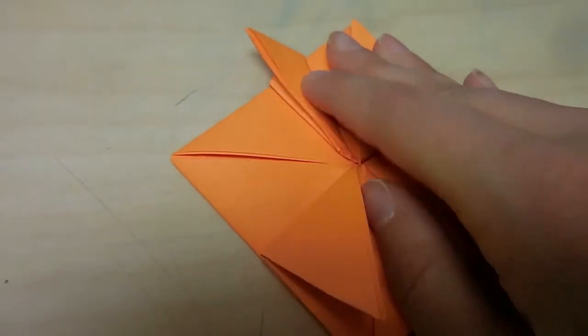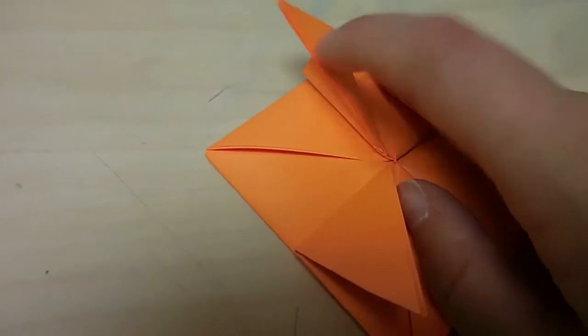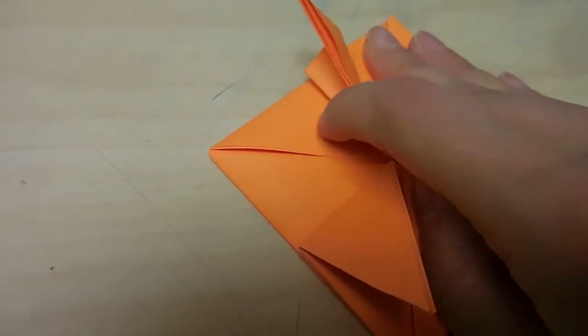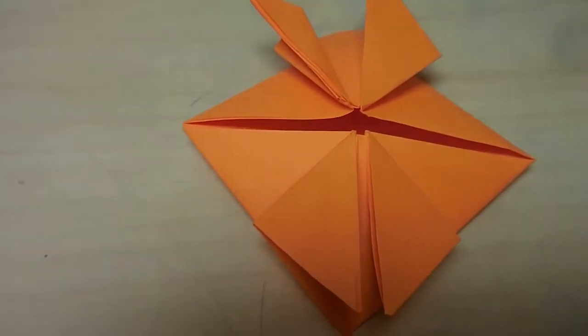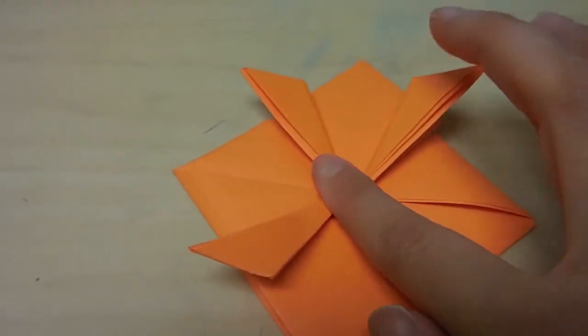So this is going to be my first little frog foot, and you can see how I took this edge and made it meet this edge, just like that. I'm going to do that with all 4 of these. And there's 4 little frog feet.